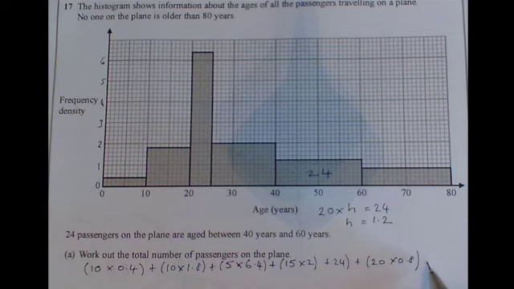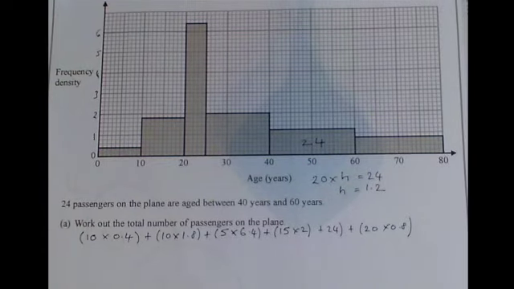So if I do all that maths, I'm going to check it on my calculator, although it's perfectly easy to do in your head, isn't it? 10 times by 0.4 is 4. Plus 18, that's 10 times 1.8, and 5 times 6.4 is 32 passengers, isn't it? Next one's going to be 30 passengers. Yeah. Next one, 15 times by 2 is 30. Next one, 24 passengers. And the last one, what's that, 16 passengers.